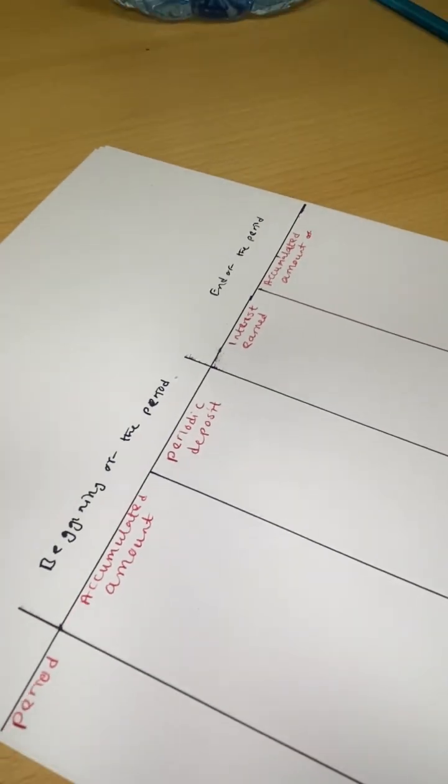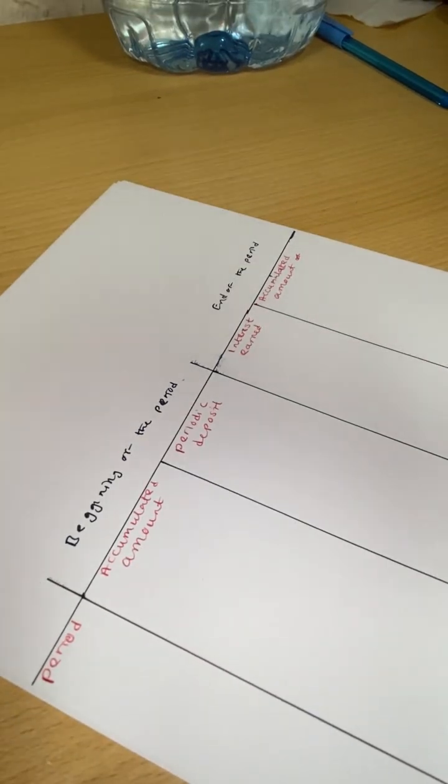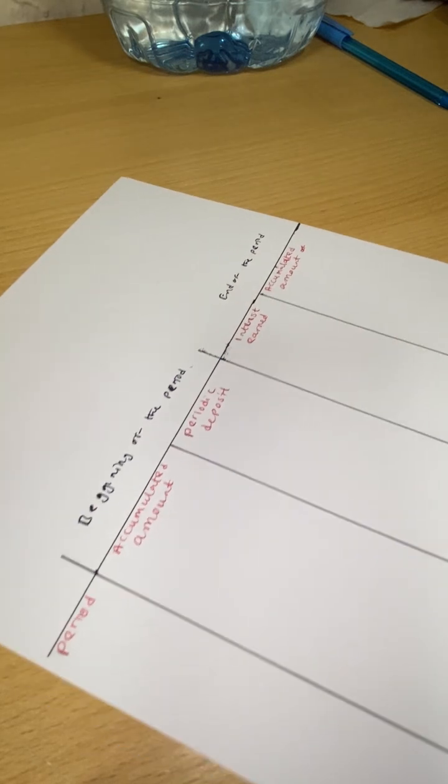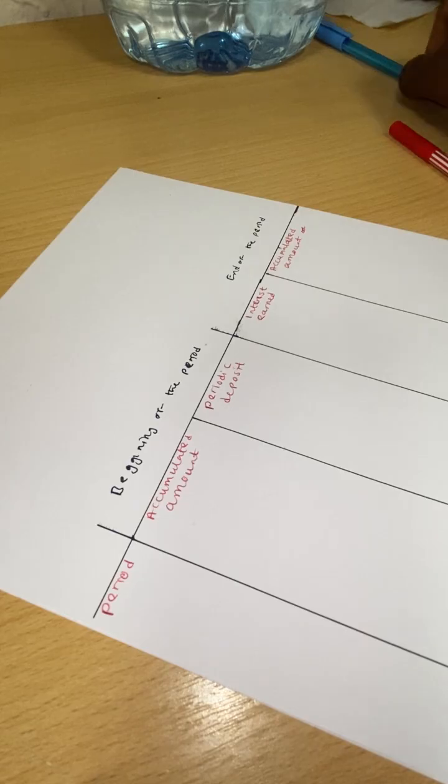Now the way it is for sinking funds, payments are made at the end of the period. So the periodic payment we have already found from question A. We say that each month this person is going to be depositing 43,334.74 kwacha. Since payments are made at the end of the period, let me write here the periods that we have.